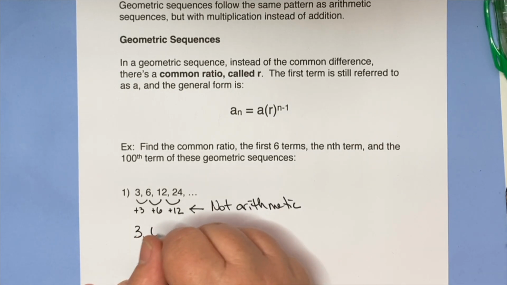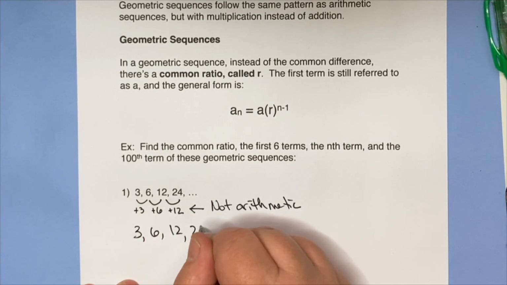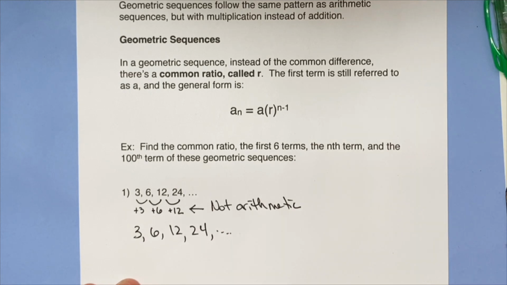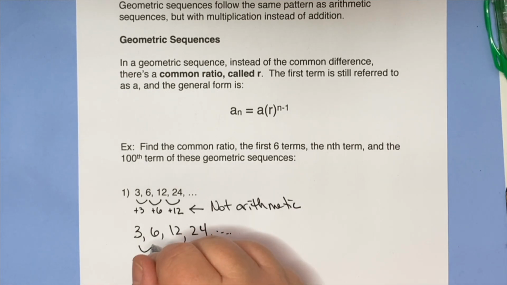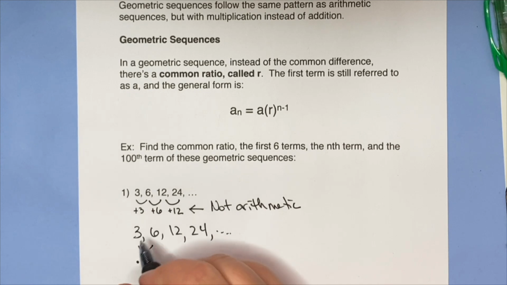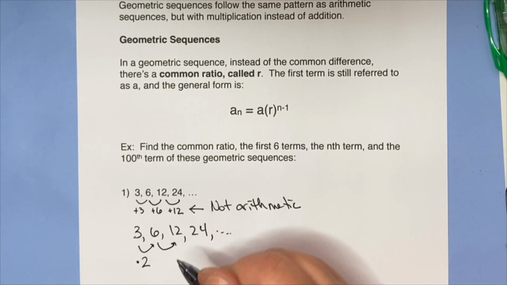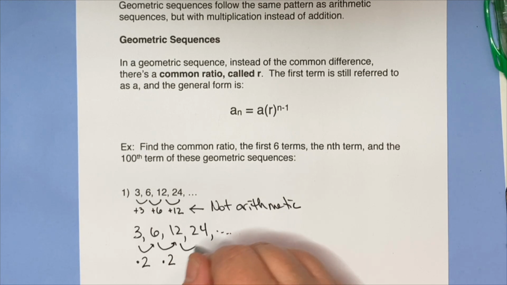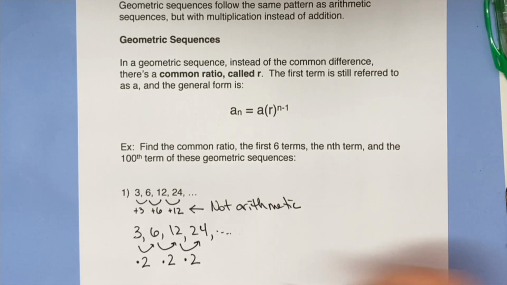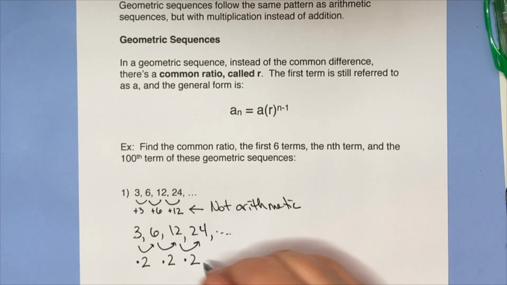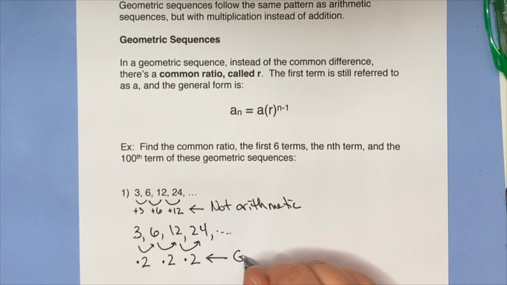So how do we know it's geometric? Well, the next thing we would try is, is there a common ratio? 3 to 6 is times 2. 6 to 12 is times 2. 12 to 24, again, times 2. So there is a common ratio, in this case, we're just multiplying by 2. So we're looking at multiples. Then we know this is a geometric sequence.